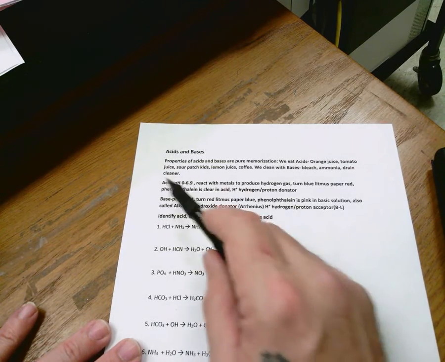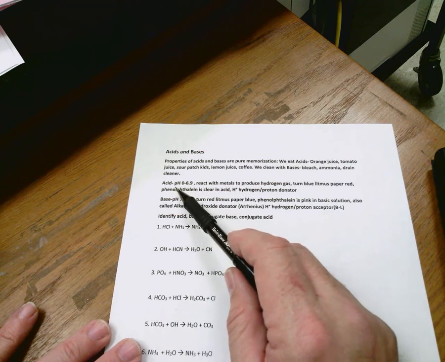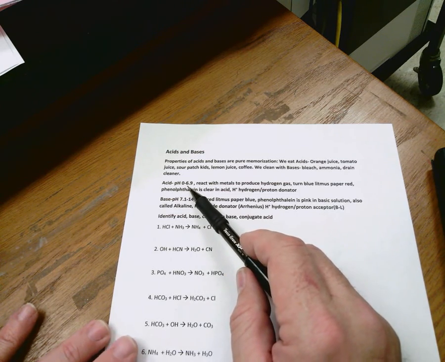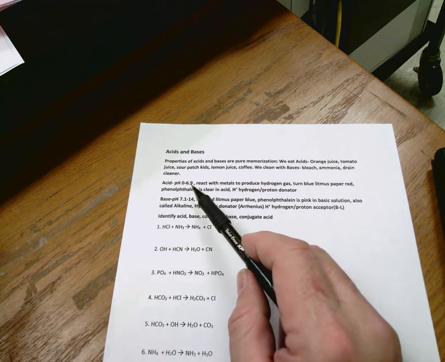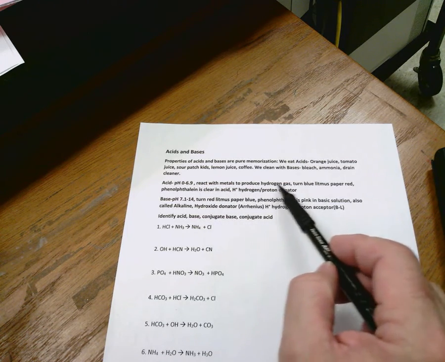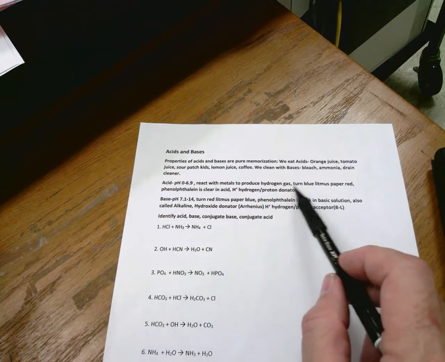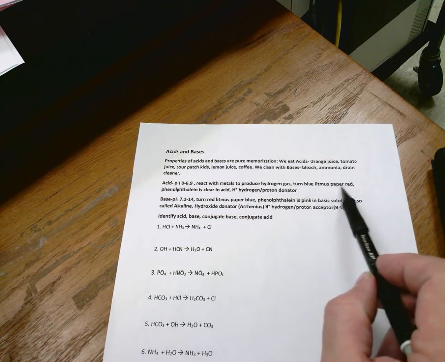And then you just got to know some general things about acids. Acids are pH 0 to 6.9. Several of y'all missed that on the performance exam, so hopefully you won't miss it again. Acids react with metals to produce hydrogen gas. You just need to know that only acids react with metals. And it turns blue litmus paper red.